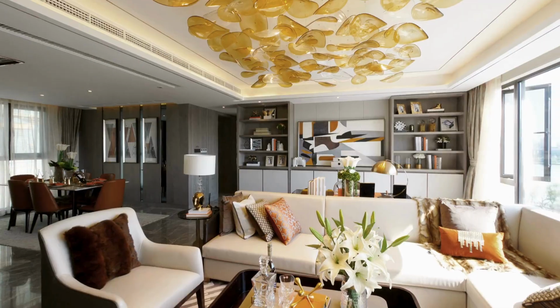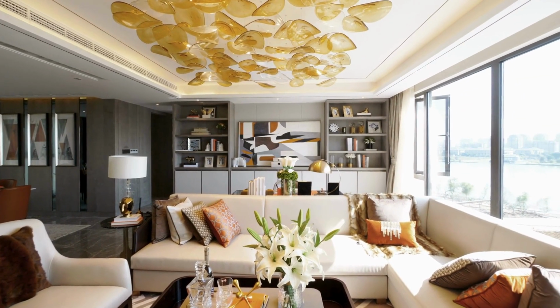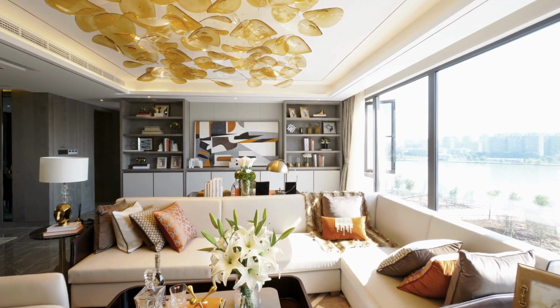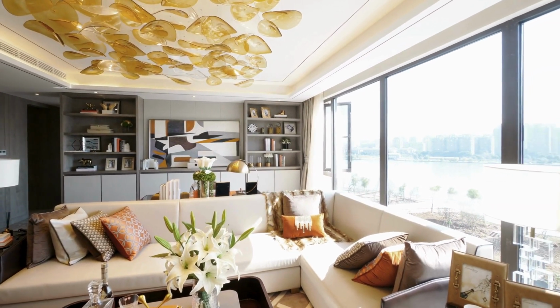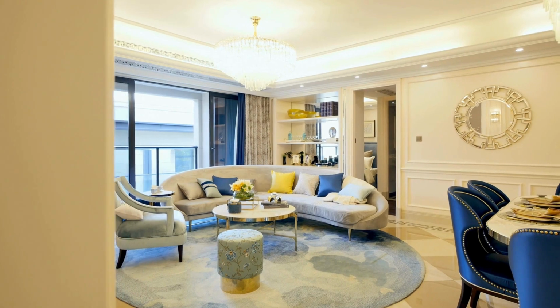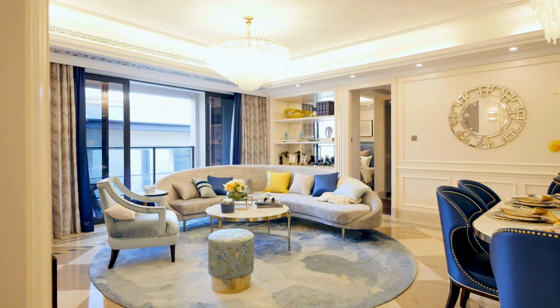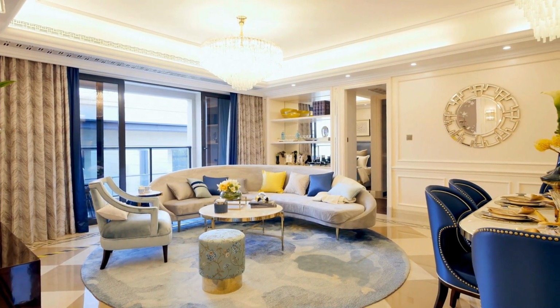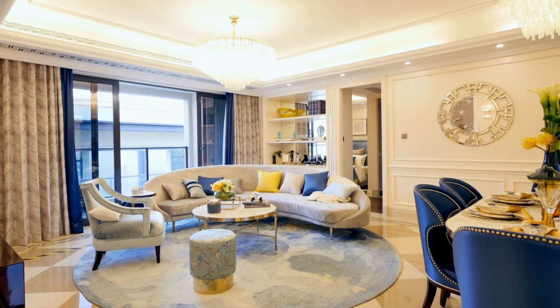9. Add greenery. Plants: incorporate indoor plants to bring life and freshness to the room. Choose modern planters that complement the overall design. Flowers: use fresh or artificial flowers in simple, elegant arrangements to add a touch of nature.